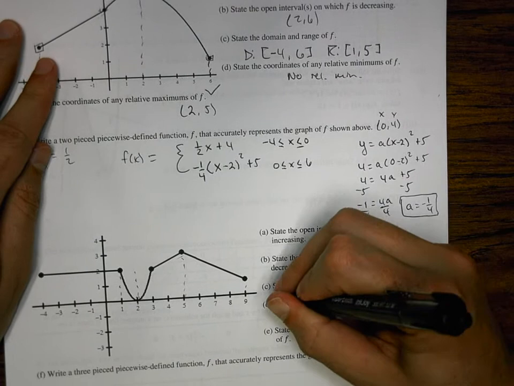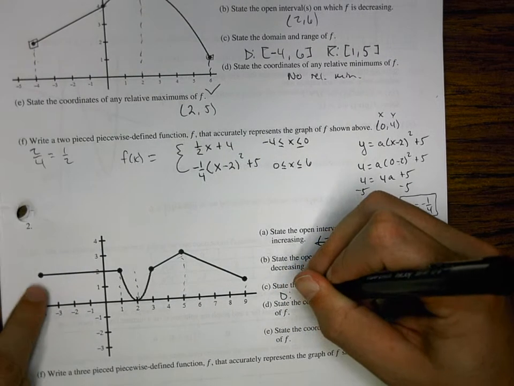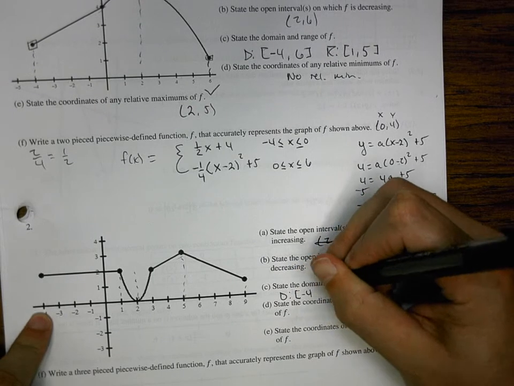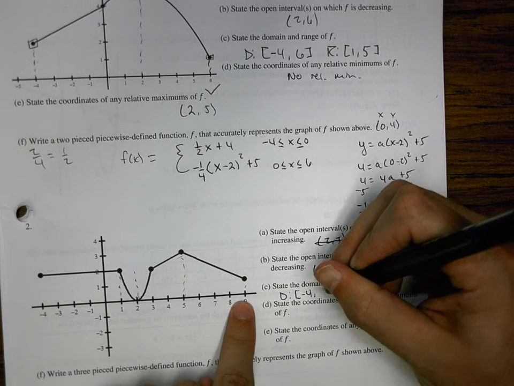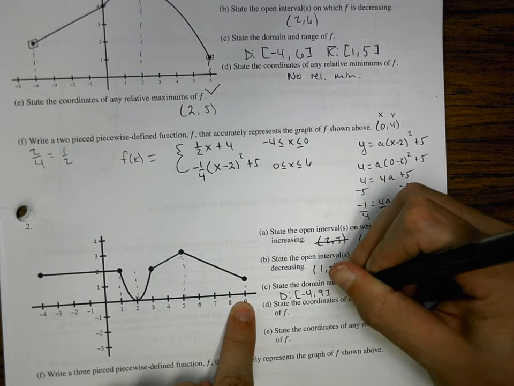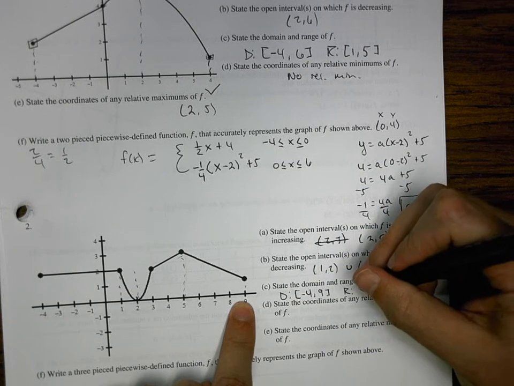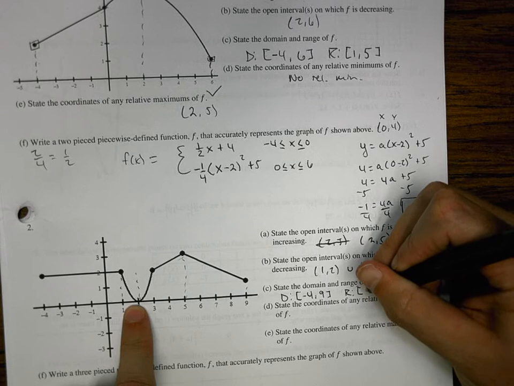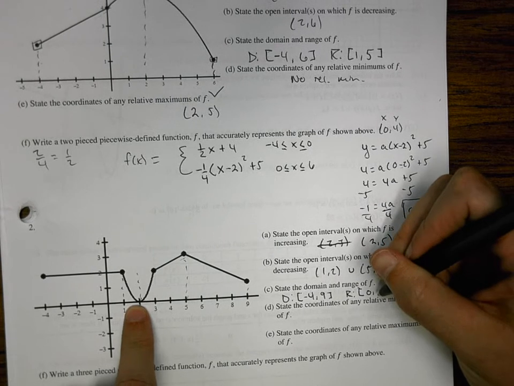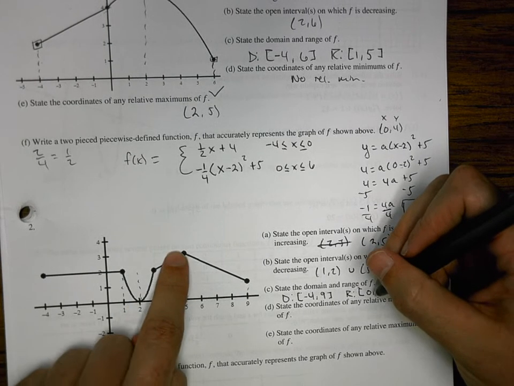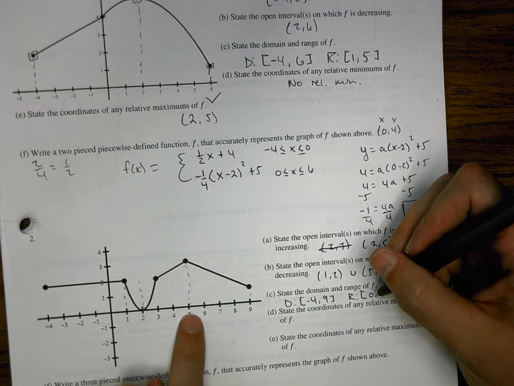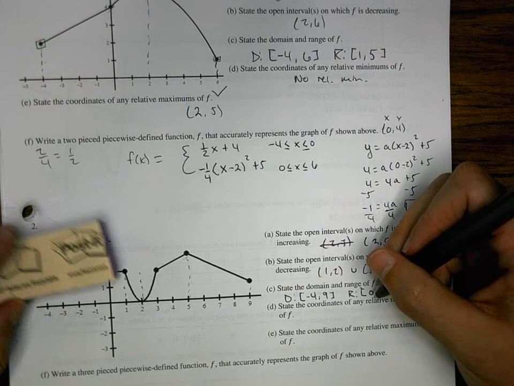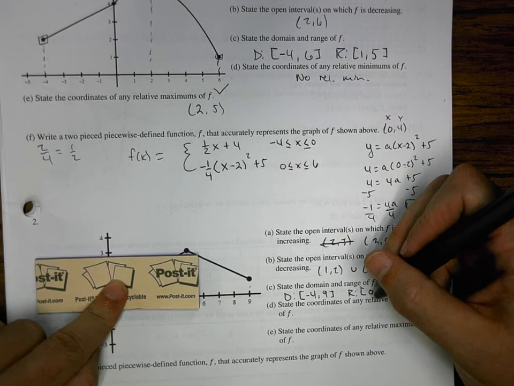Domain and range. Domain is all possible x values. The leftmost x value is -4. It's right here. The rightmost x value is +9. The range, the lowest y value is right here on your graph, and that is at 0. And then the tallest point on our graph is right here. It's not at 5 because 5 is the x value. You need to go to the y value. And that y value is up there at +3.